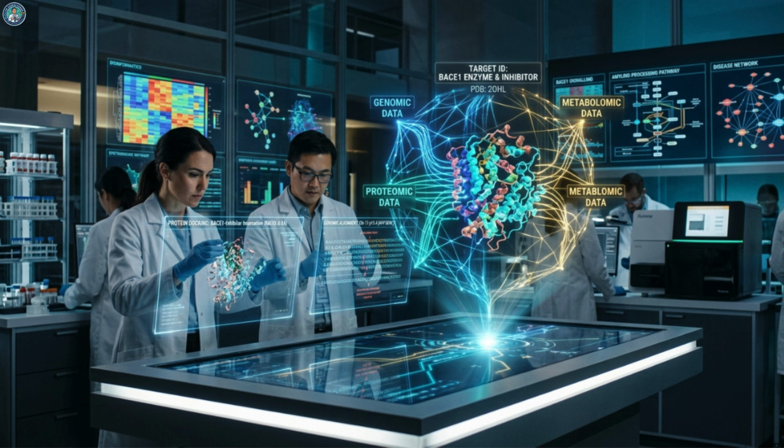Once researchers understand a disease, the next challenge is identifying suitable drug targets. This process is known as target identification. Modern scientists utilize multiple approaches including genomics, transcriptomics, proteomics, metabolomics, bioinformatics, and systems biology.